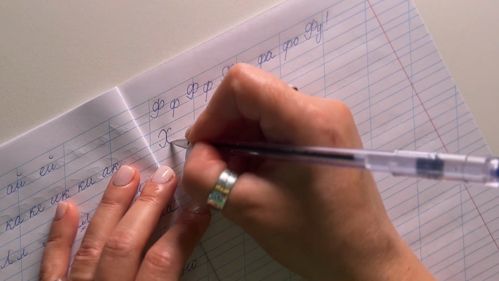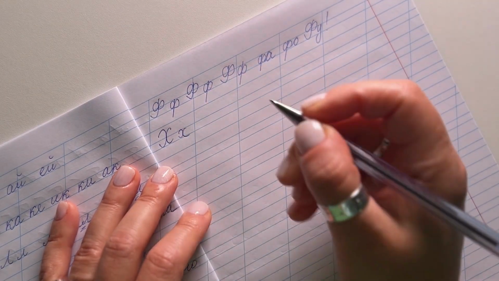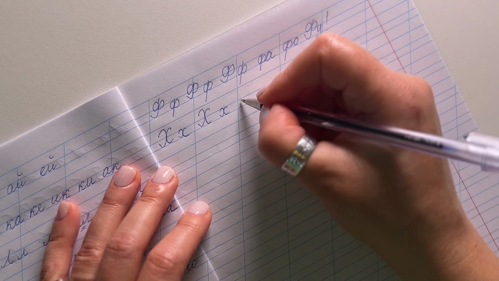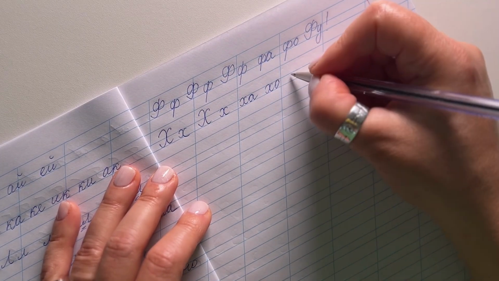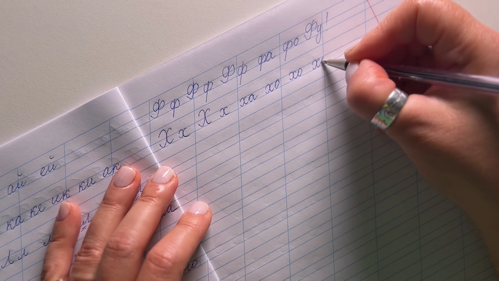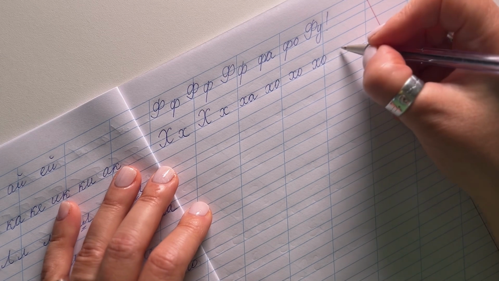This is H. Looks like English X. H. Ho. He.